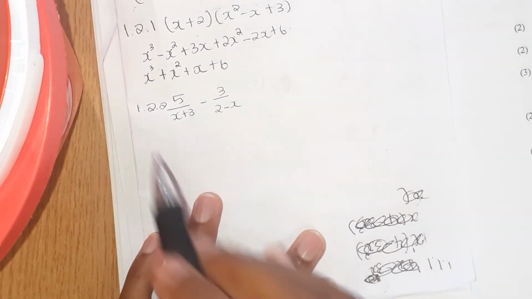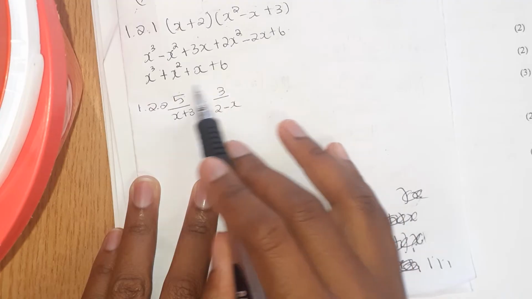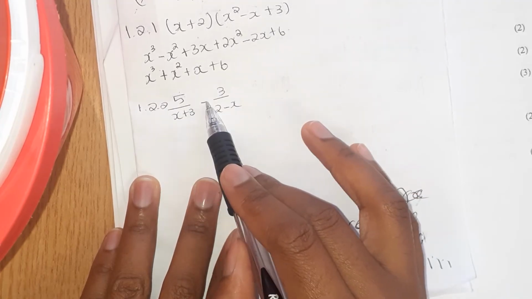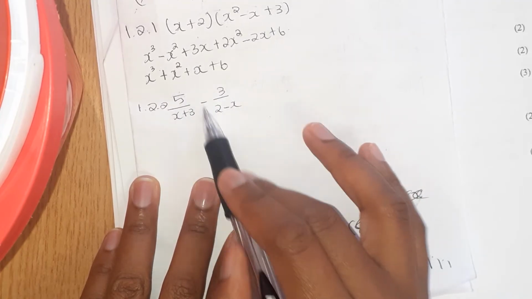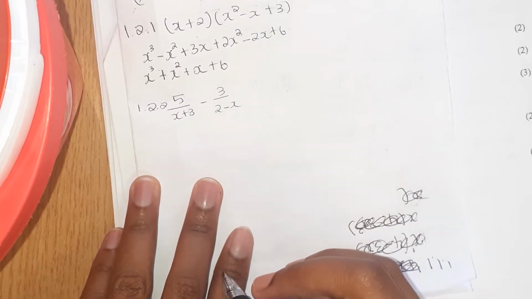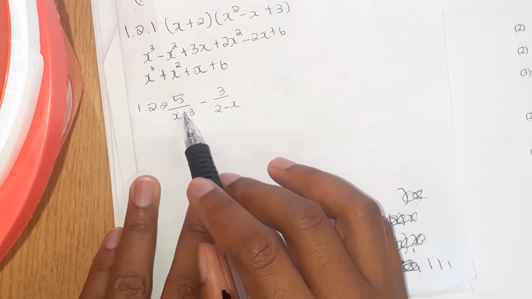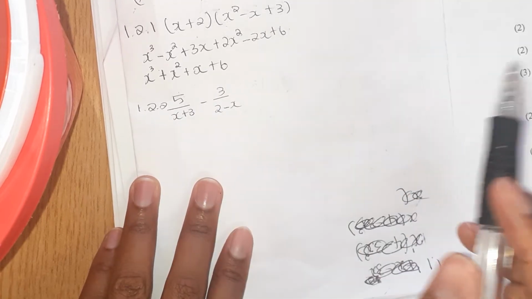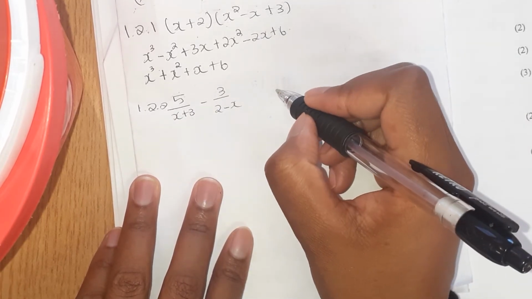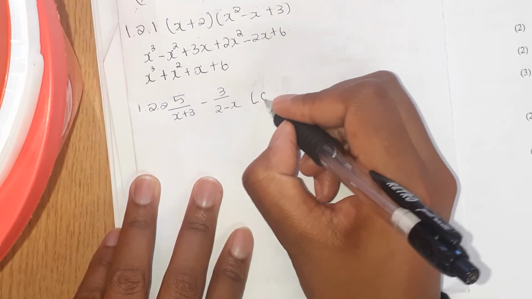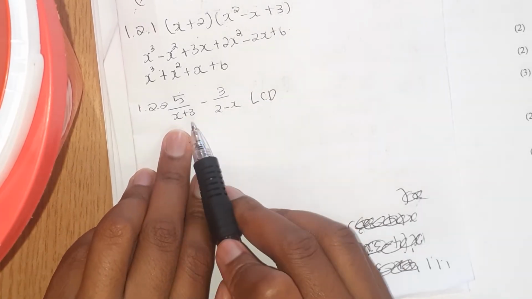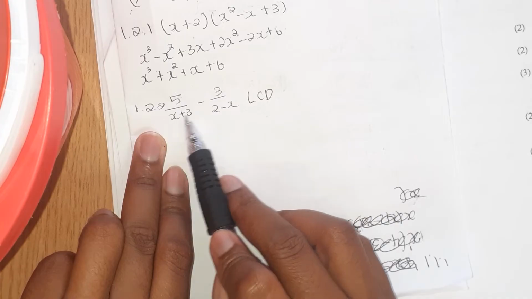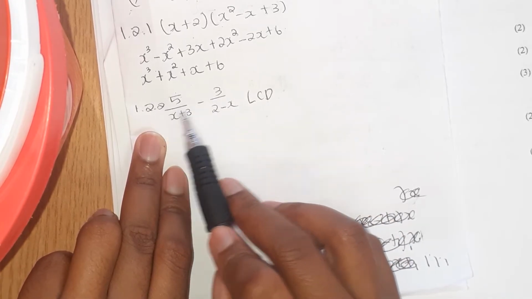All right, now we are here. We have to look for the lowest common denominator. So when you have a plus and a minus in between these fractions, you must look for the LCD. If it's a plus or a minus, you look for the LCD. But if it's a divide and multiplication, you do absolutely a different thing. So the LCD, what we are trying to achieve here is to have the denominator the same here and the same here.